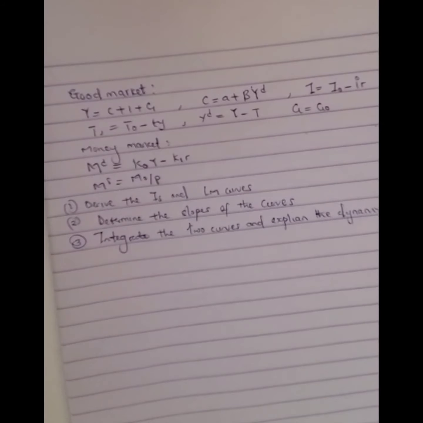Now, since we know about all the theories, let's derive the IS and LM curves. So first of all, we're given our equation as Y = C + I + G, and C = a + bYd, and I = Io - Ir, then T = To - tY, Yd is known as our Y - T, which has been given, and G is our government spending, which is also Go.